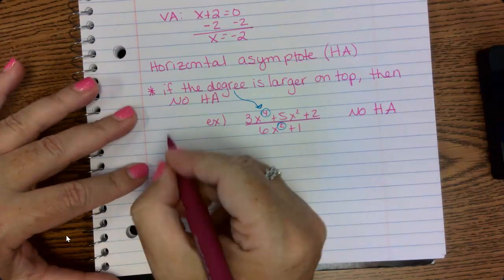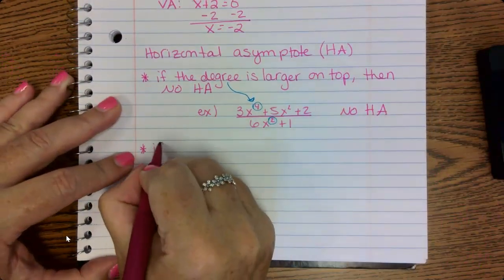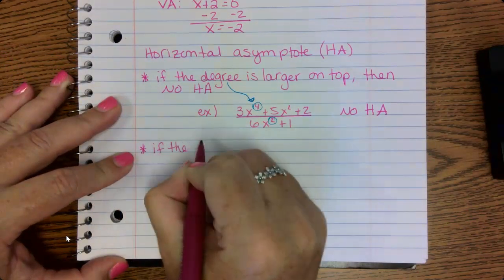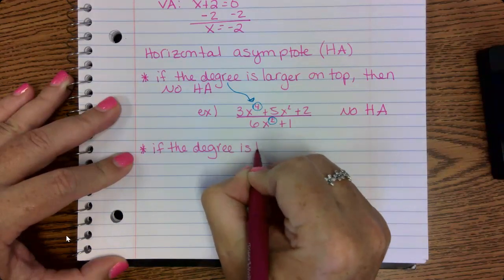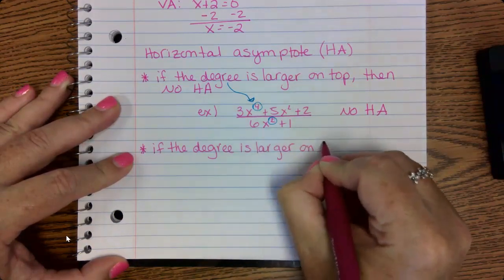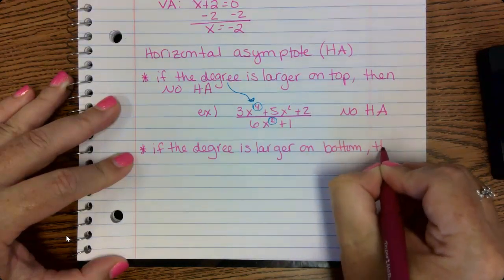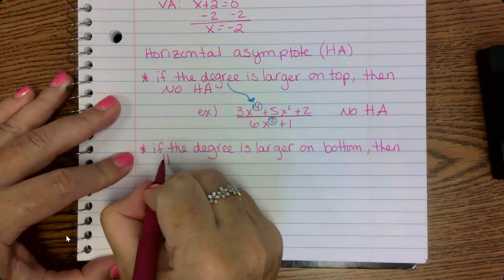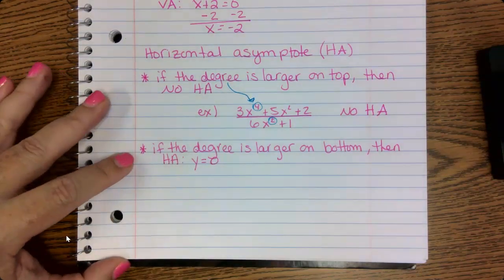Next, if the degree is larger on bottom, then the horizontal asymptote is y equals 0.